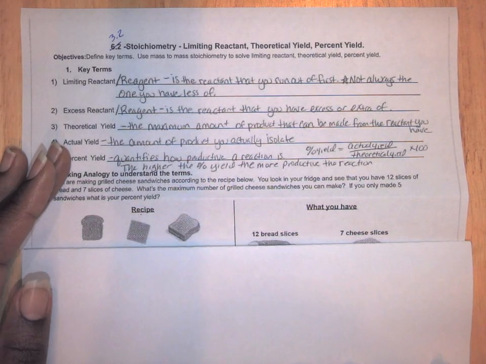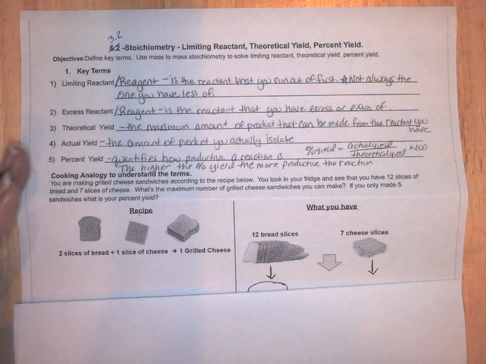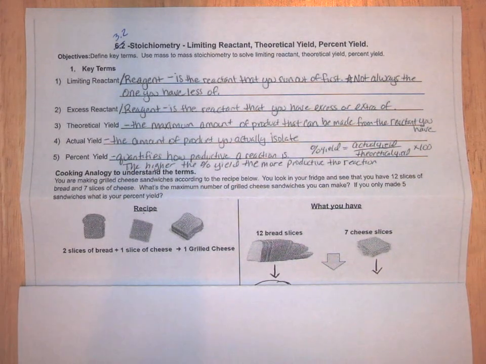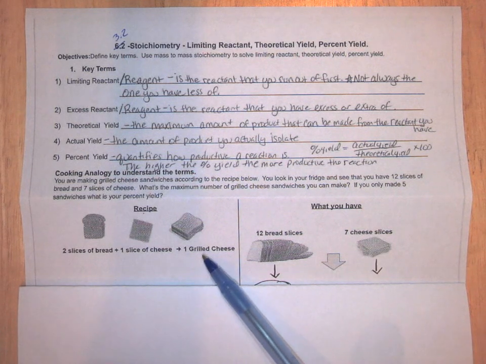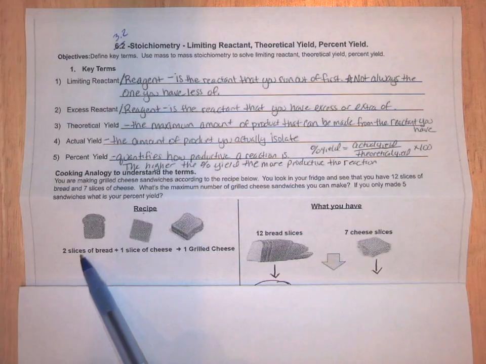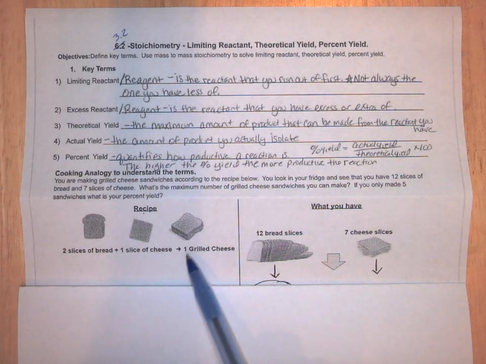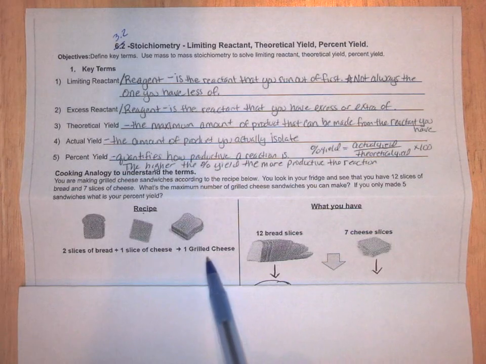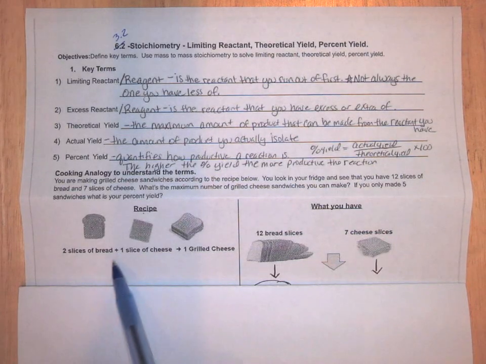In this analogy, we have a recipe for making grilled cheese sandwiches: 2 slices of bread and 1 slice of cheese will make 1 grilled cheese sandwich. So this tells you the ratio, it's a 2-to-1 ratio of bread to cheese, for example, and a 1-to-1 ratio for cheese to grilled cheese, right? We're just using the coefficients in front to tell us the ratios.